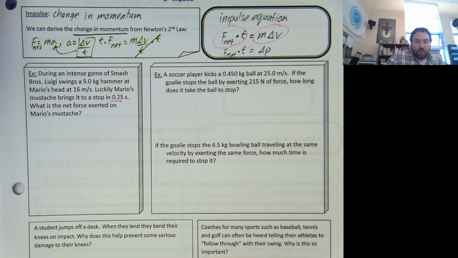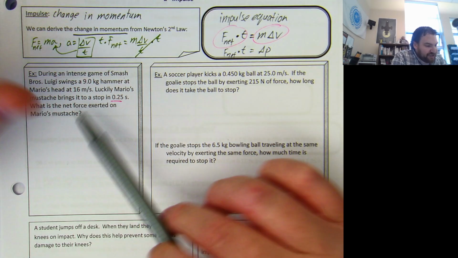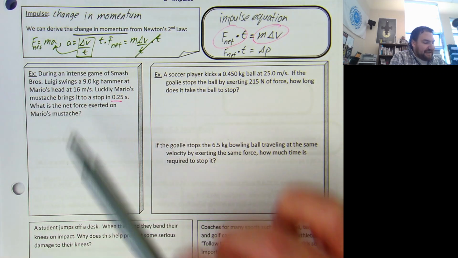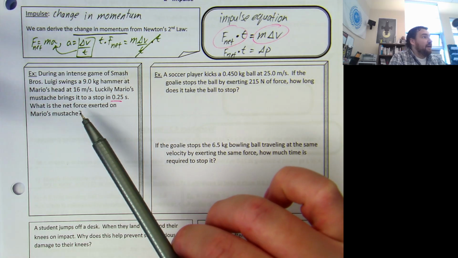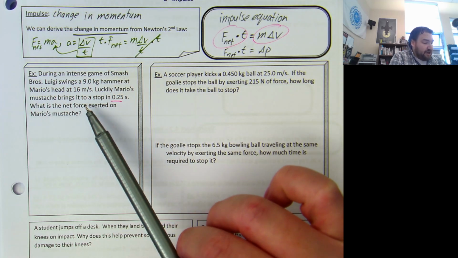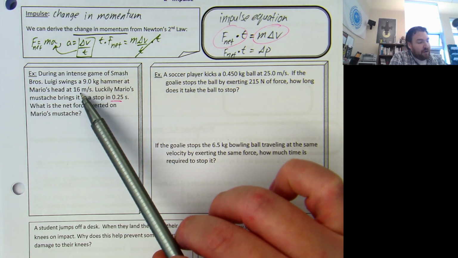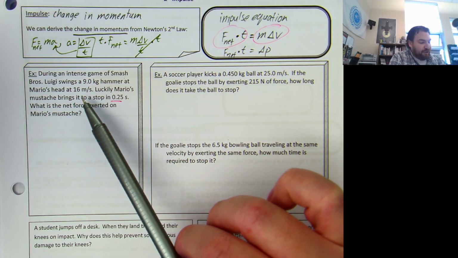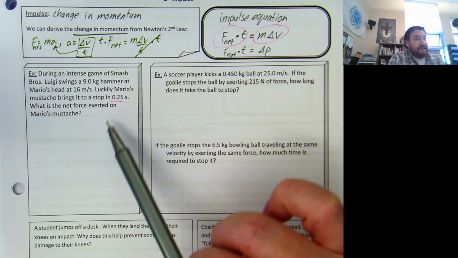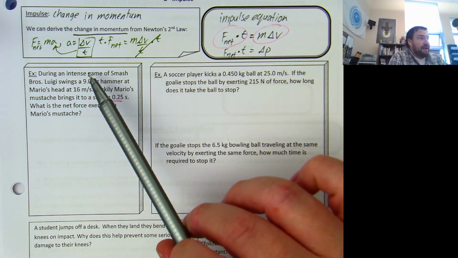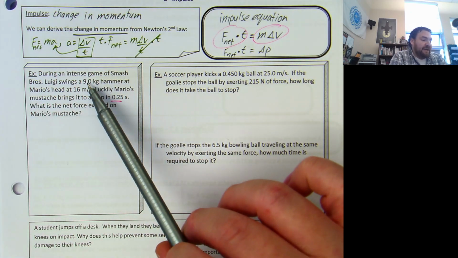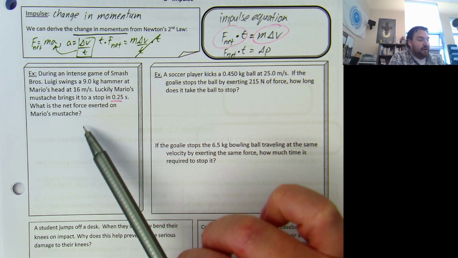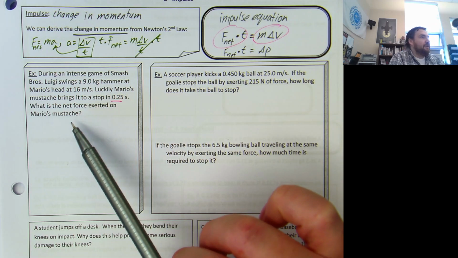Well, for the way this is worded, there's a few ways we could go about this. You could take a kinematics approach. You could say, I know it was moving at 16, and if it comes to a stop, now it's at 0. This is the time, so I could find the acceleration. F net equals ma. I take the acceleration I find times 9 on the hammer, and now I have found the force exerted on the mustache.